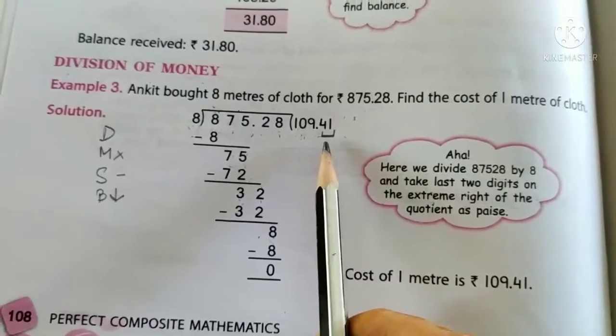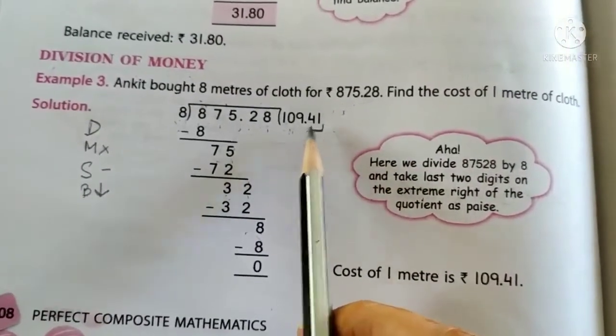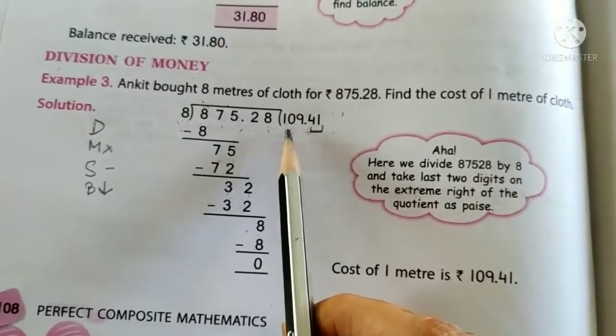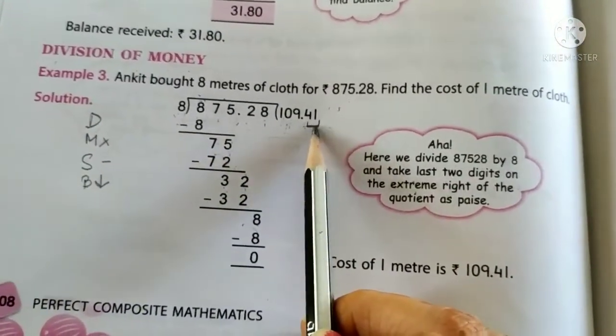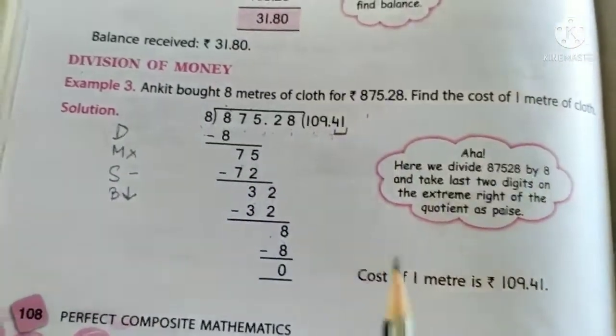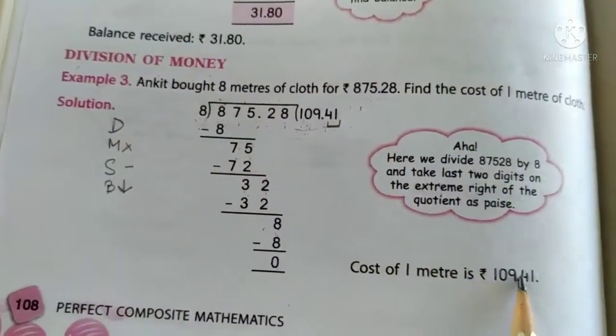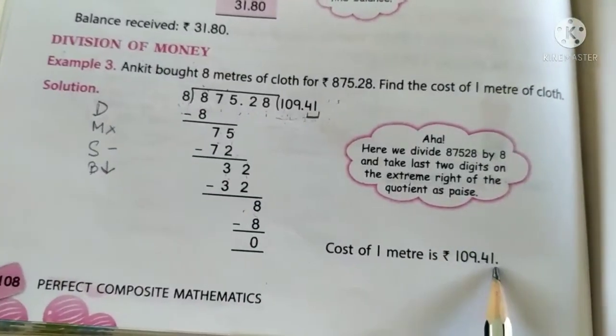जैसा हमने मल्टीप्लीकेशन में किया कि फाइनल प्रोडक्ट में लास्ट 2 digits के बाद डॉट लगाया, वैसे ही हमें डिवीजन में भी क्वोशंट के लास्ट 2 digits के बाद एक डॉट लगाना है. सो वी हैव 109 rupees and 41 paise as the answer.